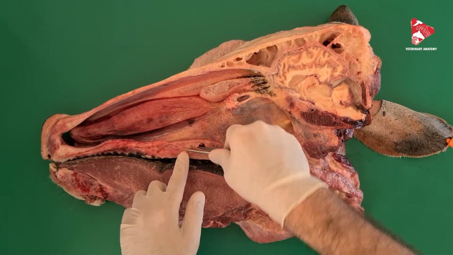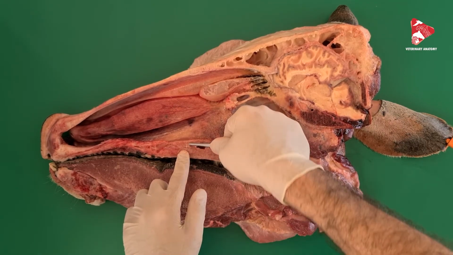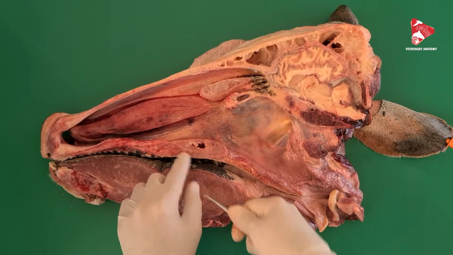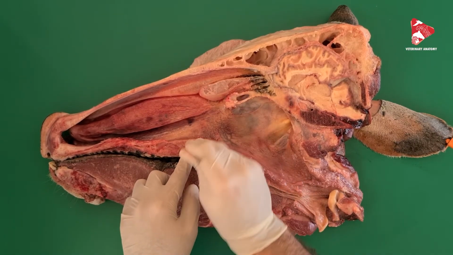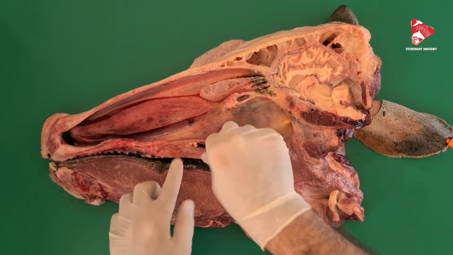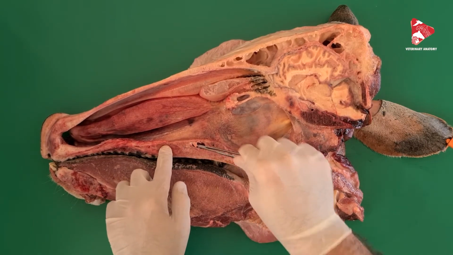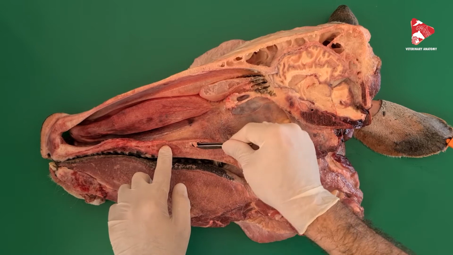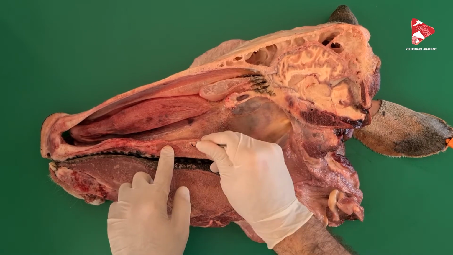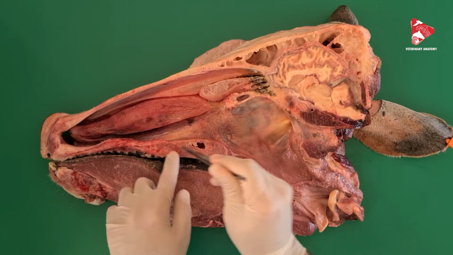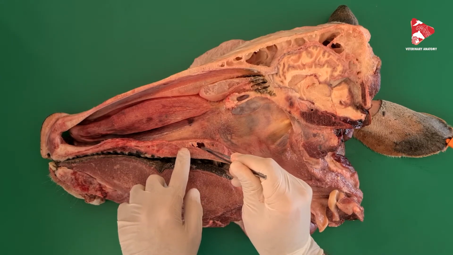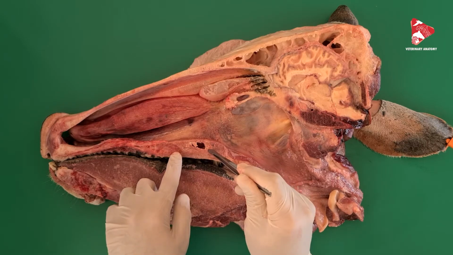Here we are just in the middle of the head, and that's why we can remove this somehow like a septum, and here we will have access to the palatine sinus. The palatine sinus in the ox is really huge compared to other animals. I will try to remove this part of the bone to show you exactly the palatine sinus.